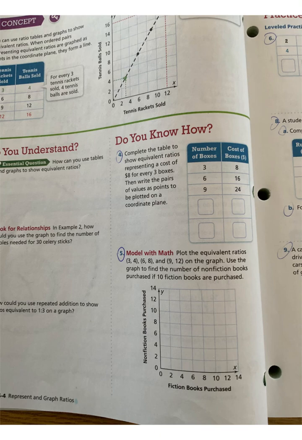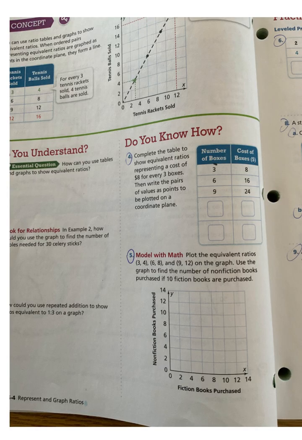All right, so for number 4, we know that we have to complete the table to show equivalent ratios representing a cost of $8 for every 3 boxes. So we know that if we have 3 boxes and it equals 8, each time it's going to double or triple in this case. So 3 times 2 is 6, so if we have 6, we have to double the 8, and that's going to get us 16.